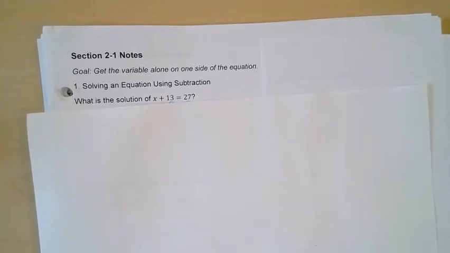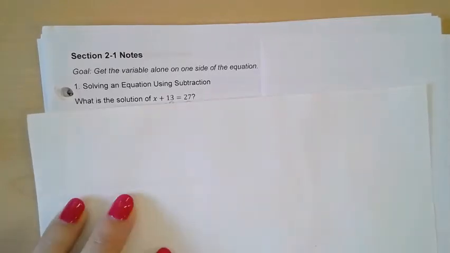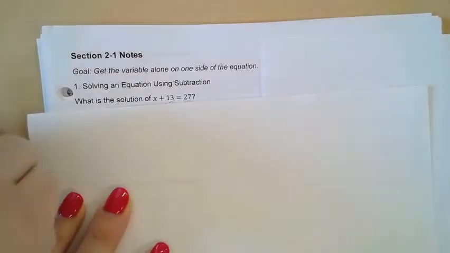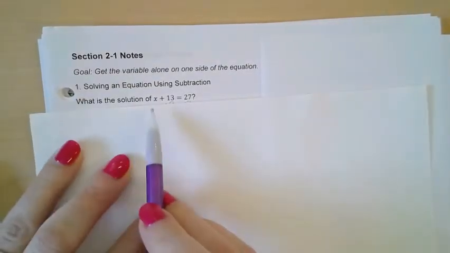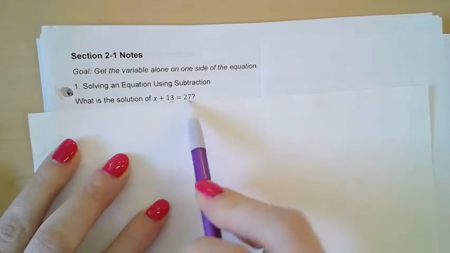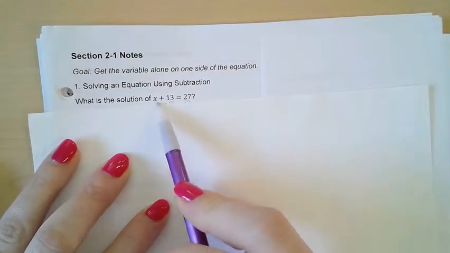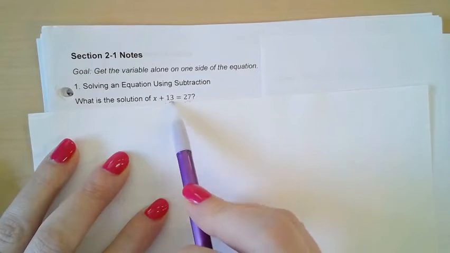This is Chapter 2, Section 1 notes, and we're going to start solving equations. So this is asking, what is the solution of x plus 13 equals 27? So we need to get the x by itself. So we have to get rid of the plus 13.